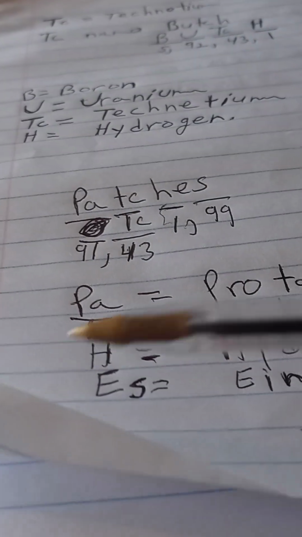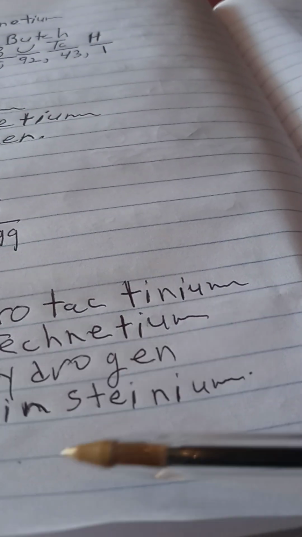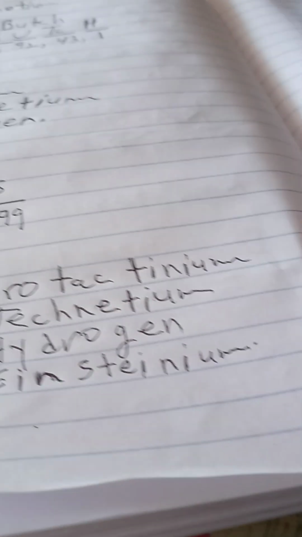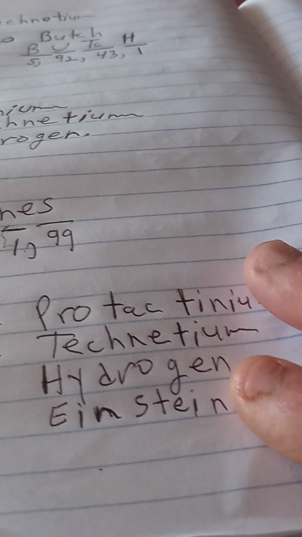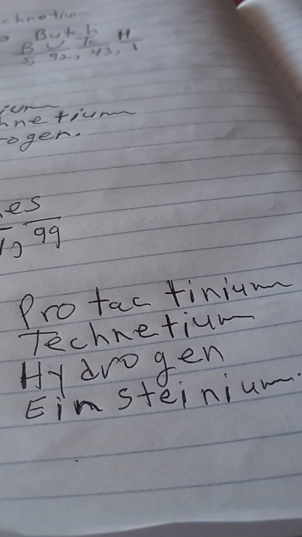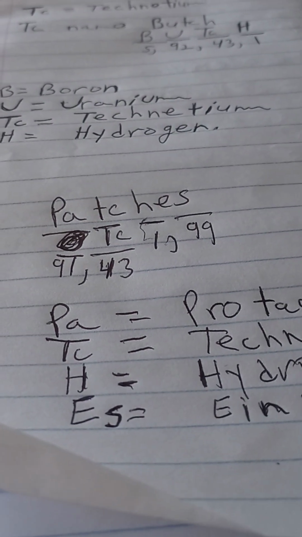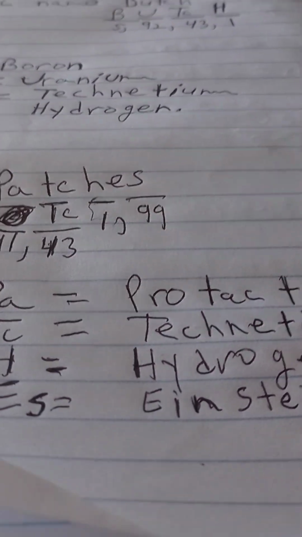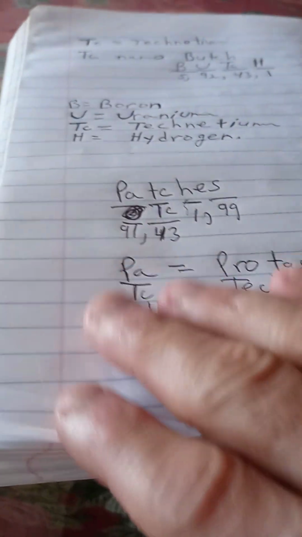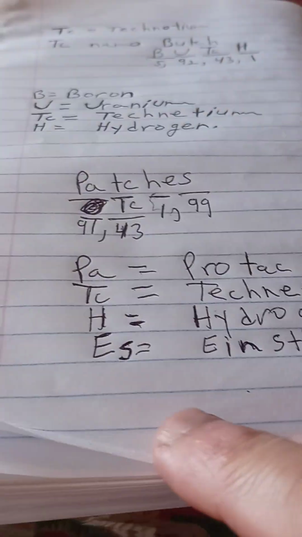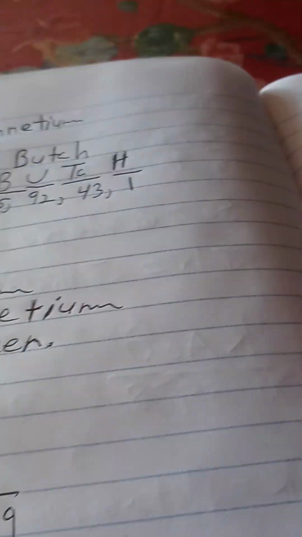Okay, and you got Patches. Pa for protactinium, technetium, hydrogen, and Einsteinium. Let me see if I can do this for you. Cover the ium, and you have Einstein. Just add ium, Einsteinium, and you got it, Einsteinium. All right? And that's capital E and a small s as a chemical symbol. See here? Capital E and a small s, because it has two letters for the chemical symbol. Okay? All right. There you go.